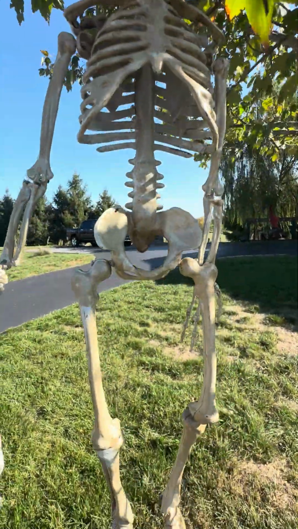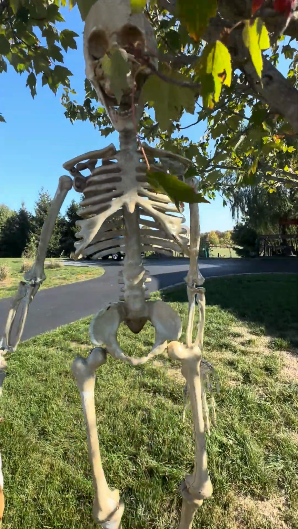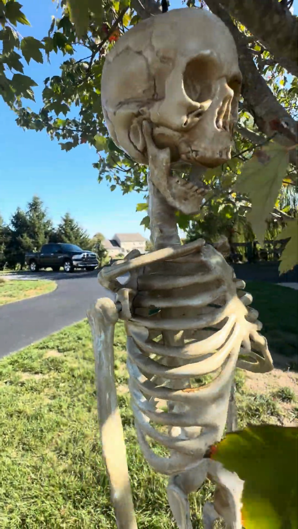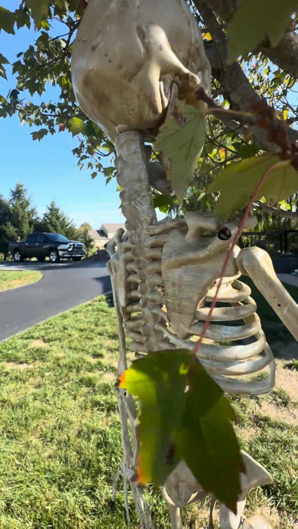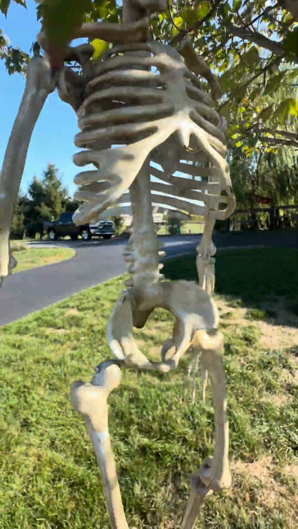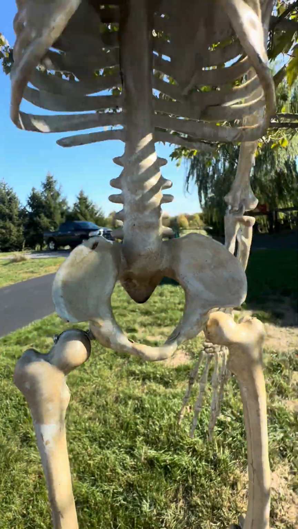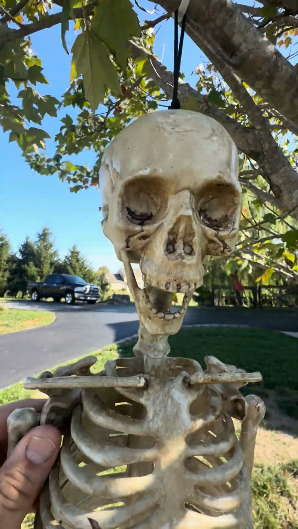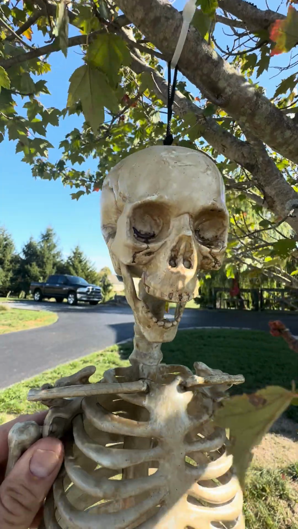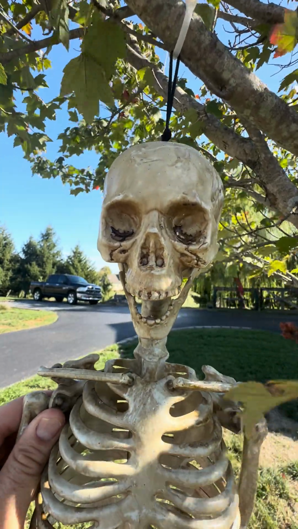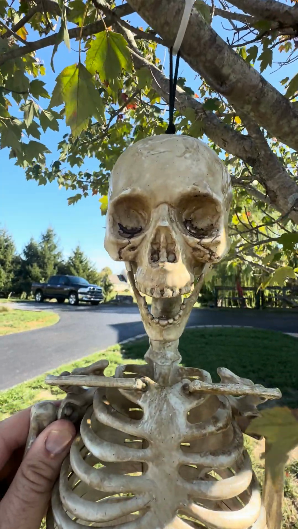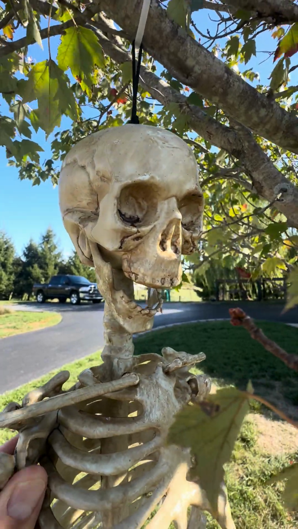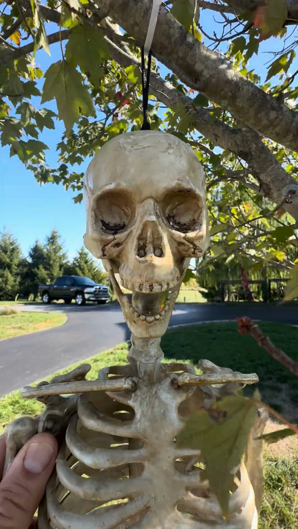So we've got the appendicular skeleton, which consists of the arms and legs and the girdles, the pectoral girdle up here, and the pelvic girdle down here. Let's start from superior to inferior. The skull and the face: the frontal bone, the supraorbital ridge, the supraorbital notch or foramen, the orbits, the nasal bones, glabella, which is right between the eyes.